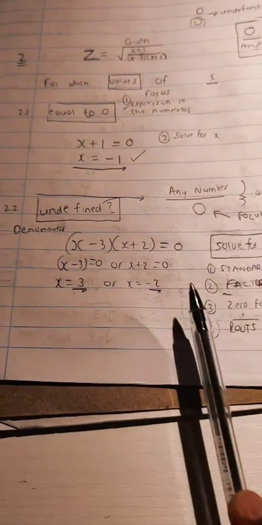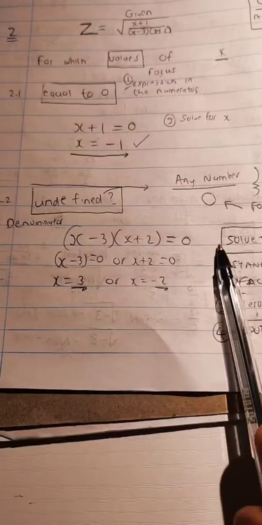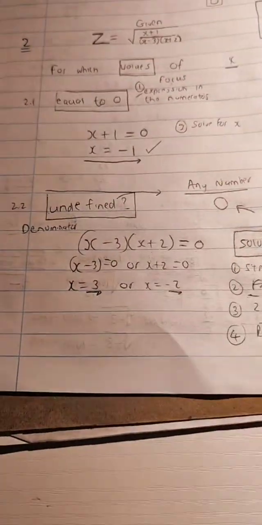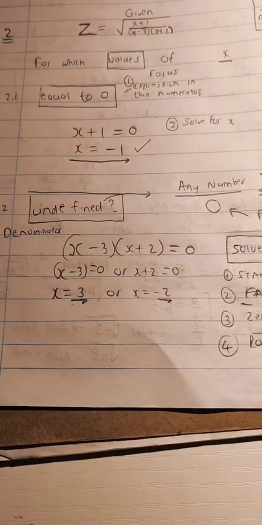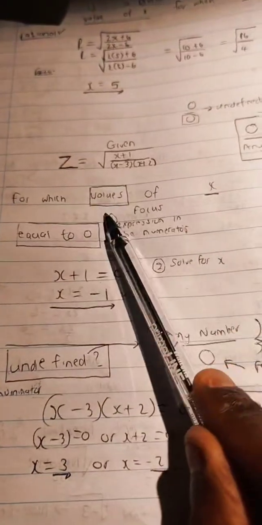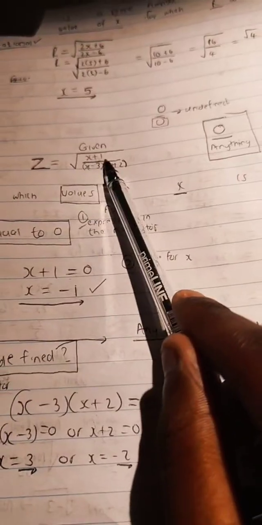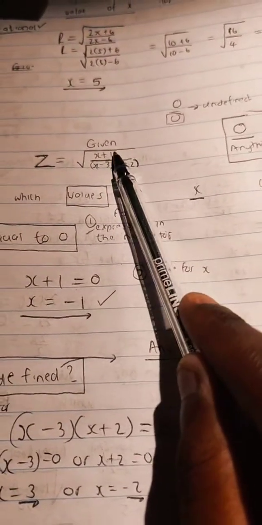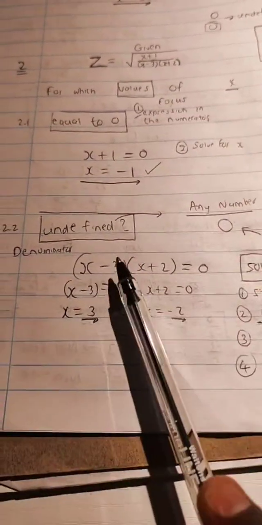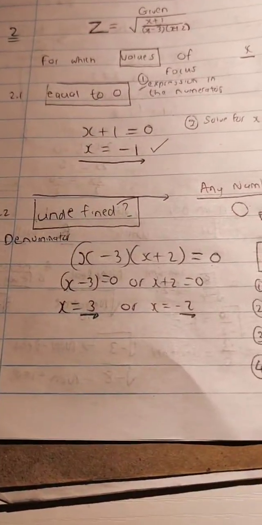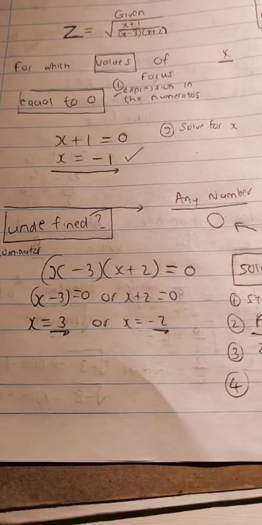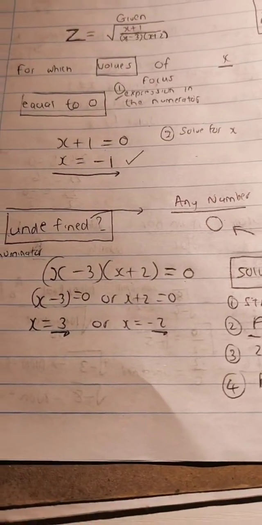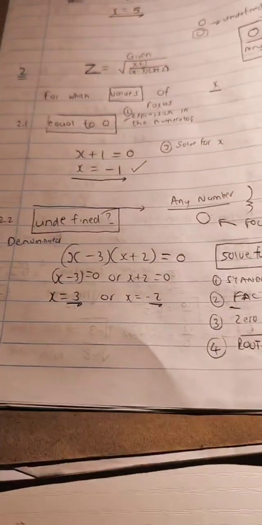Okay, so guys, the important thing here is understanding the concept of equal to 0 for a fraction, where our focus is on the numerator and equating it to 0, and undefined for a fraction, where our focus is on the denominator. Okay, I hope that makes sense.